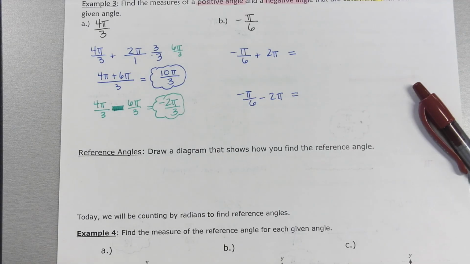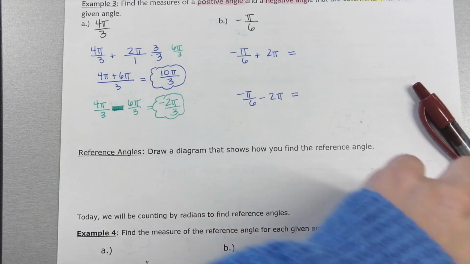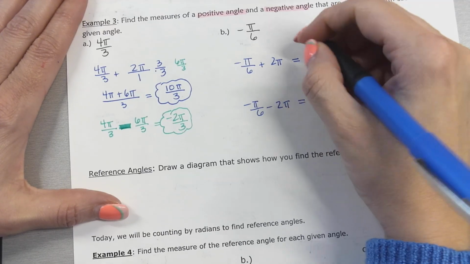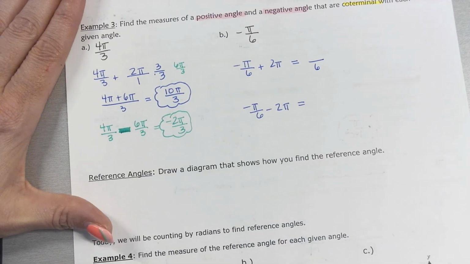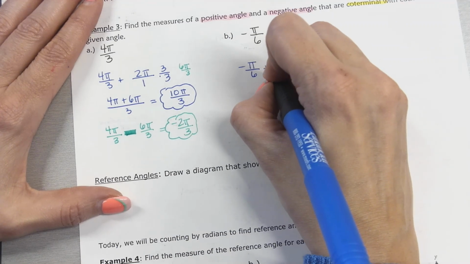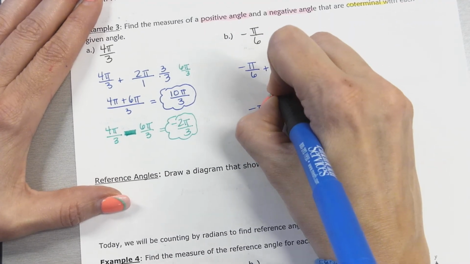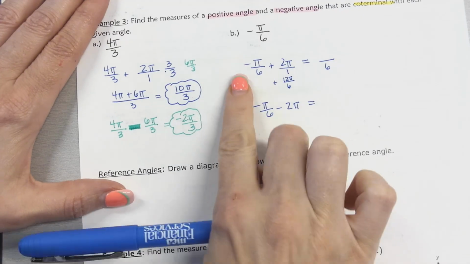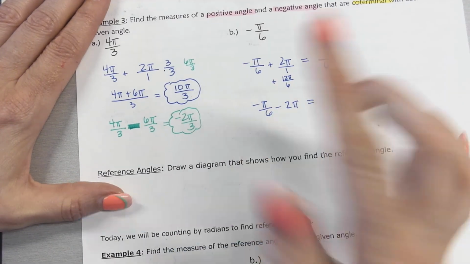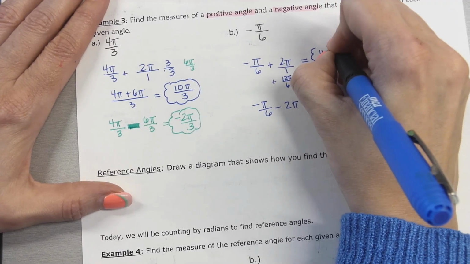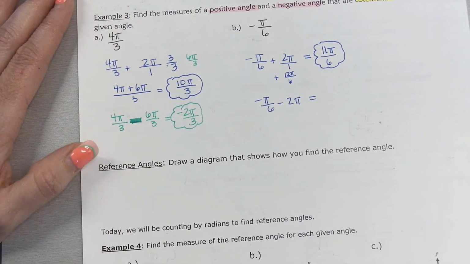Okay, and then Nemo, what'd you get when you added 2 pi? Sorry, you can tell me the number. Okay, so when you converted, what did you make this into? Okay, good. And then, so because this is negative, instead of adding the pi, we're just going to subtract it. 11 pi over 6.